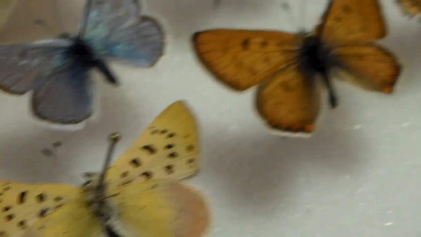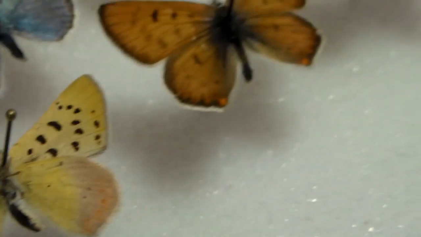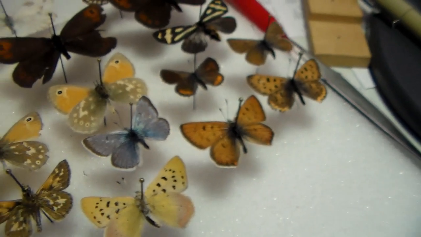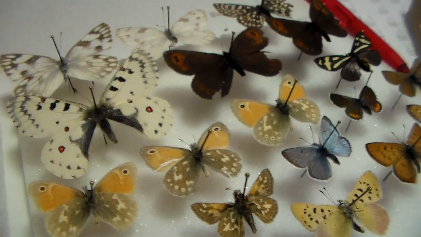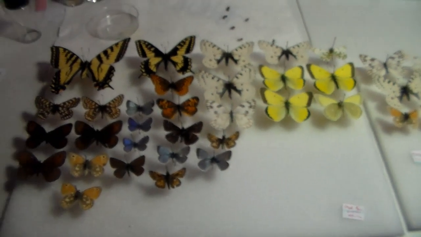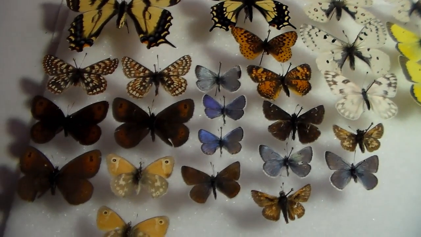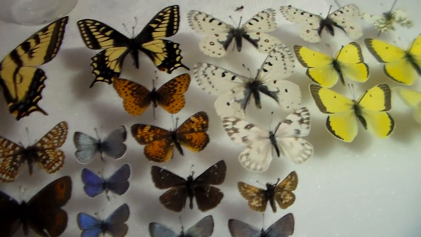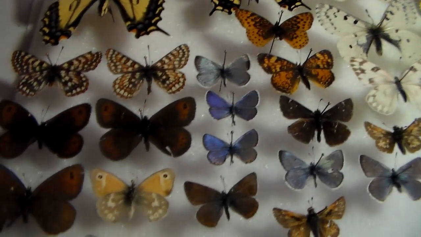Gorgeous lilac-bordered copper, underside and the top side right there. I really can't wait to head back up this year, collect some more. Some beautiful butterflies.